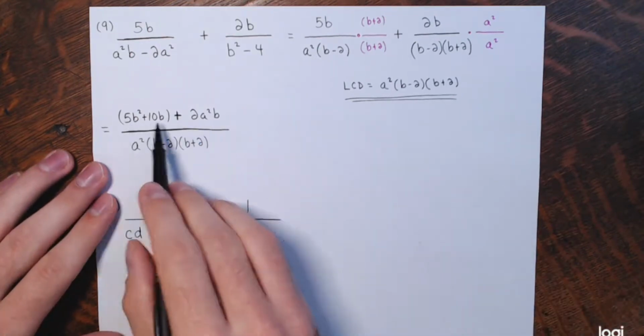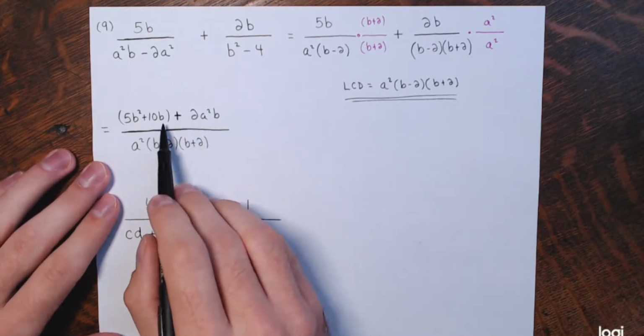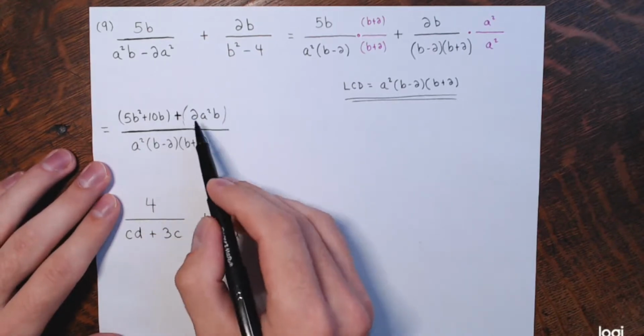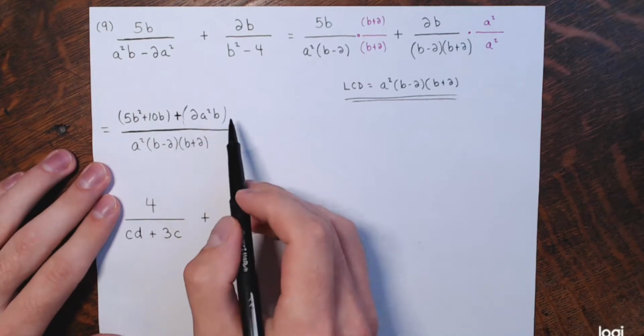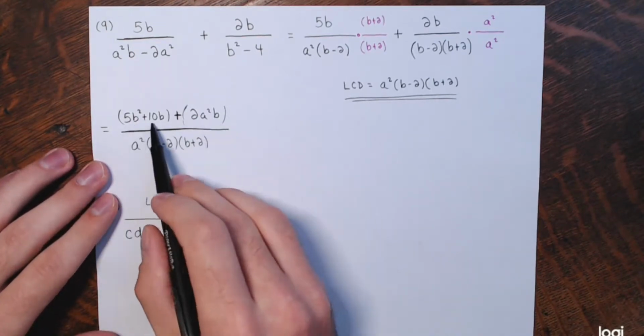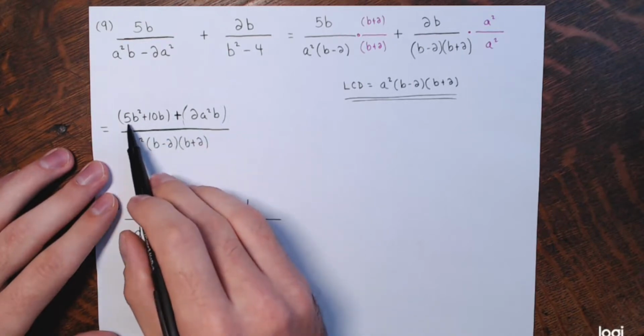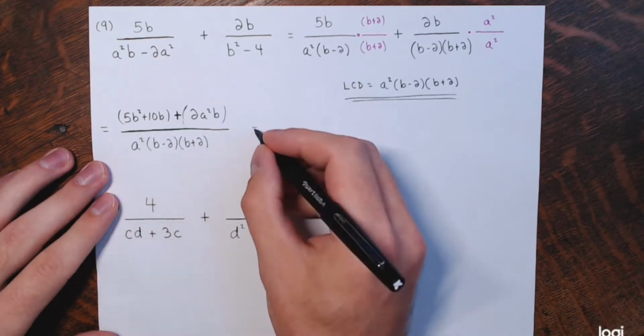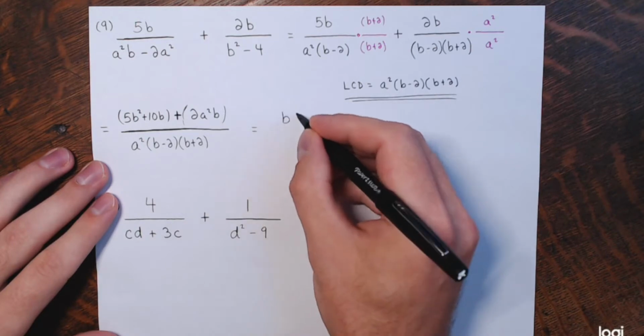And really, there's nothing common up top. There's no like terms, you know, this first numerator plus this second one. No common terms, no like terms. There is a common factor, though. Each one of them has b in common. So I could factor a b out.